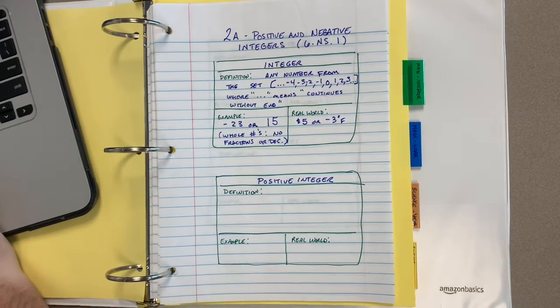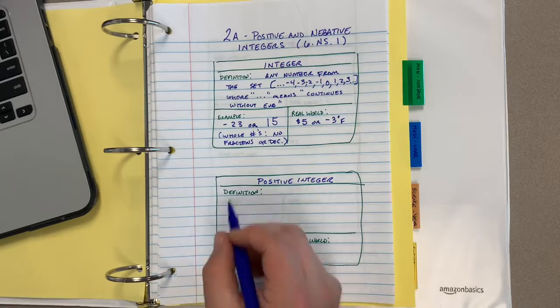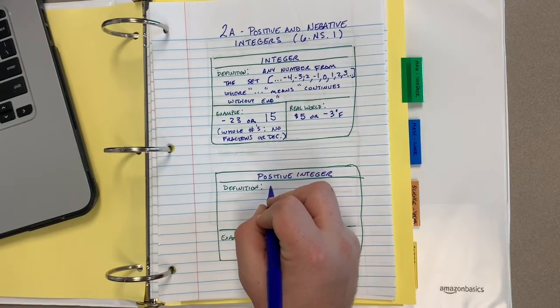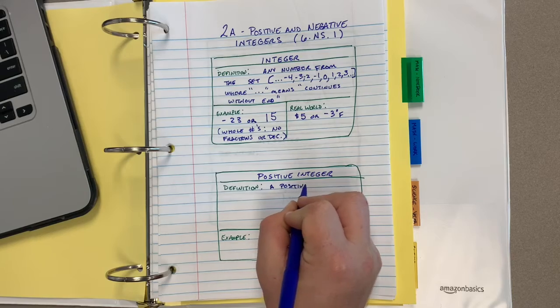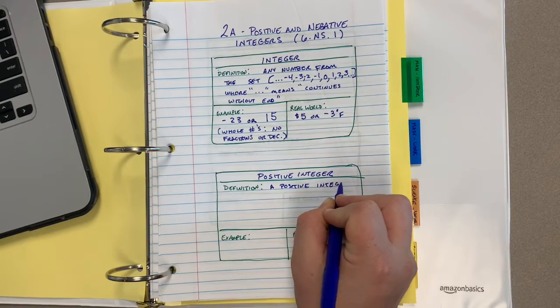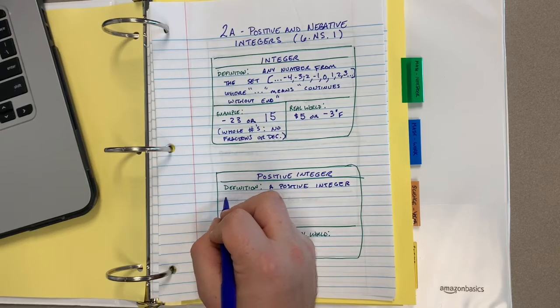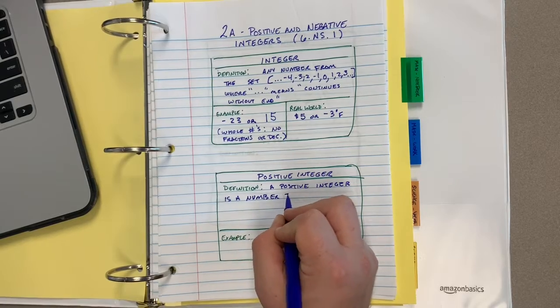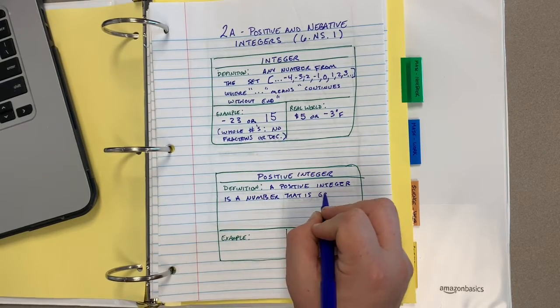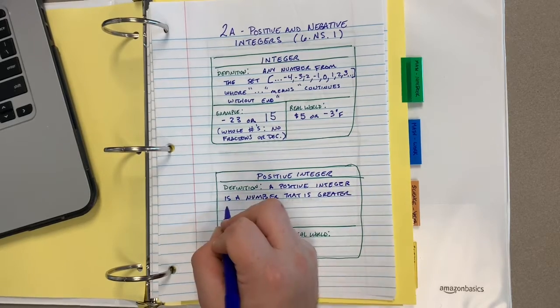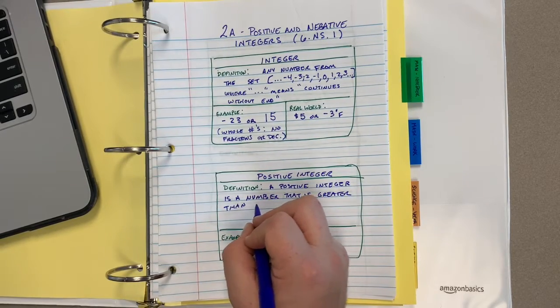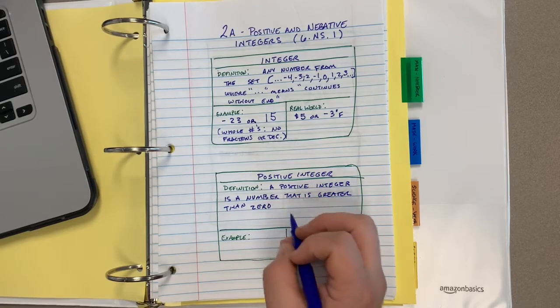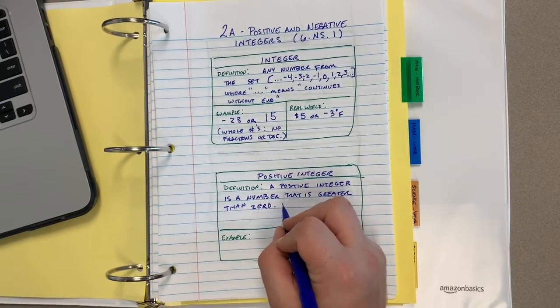Now, let's go on and look up what the book has to say about positive integers. This should be pretty easy, right? So it says that a positive integer is a number that is greater than 0, it can be written without a plus sign.